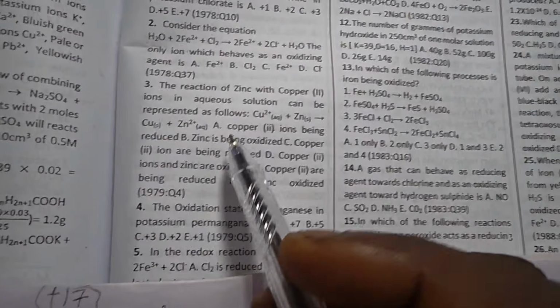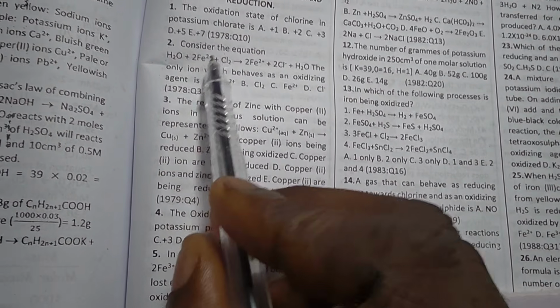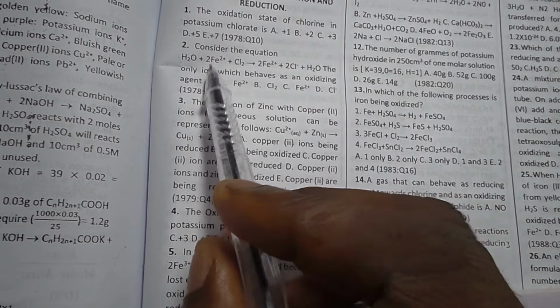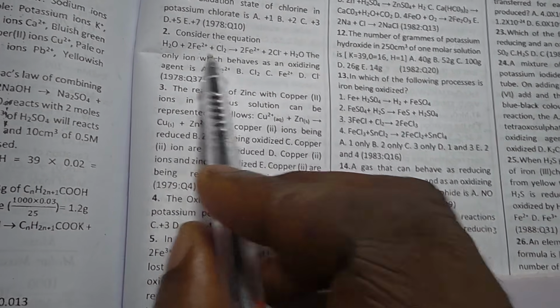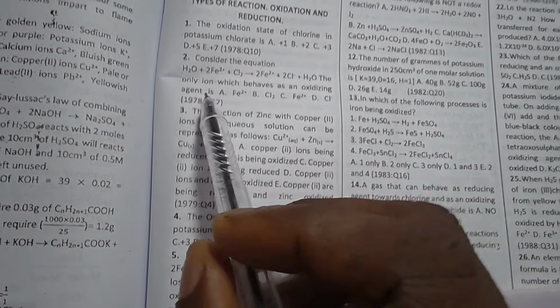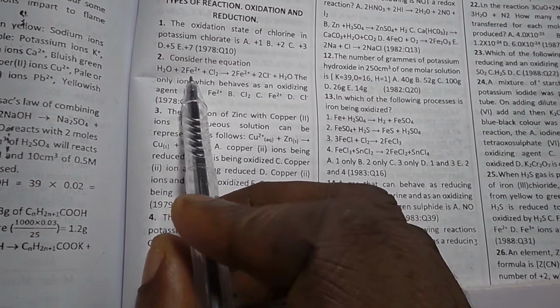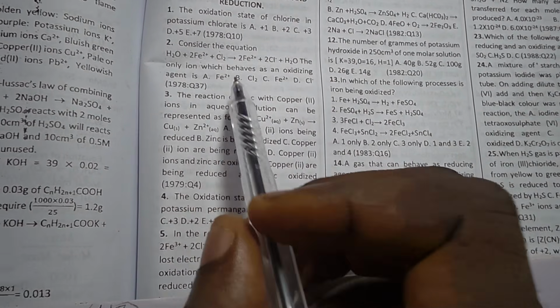Number 3. Let's move on to number 3, which means that this one must have undergone oxidation. It must have gone from +2 to +3. So if it undergoes oxidation, both of them cannot undergo reduction. One will undergo oxidation, one will undergo reduction. So this must have been +2 to +3. So this is a typo. So this is a reducing agent, this is the oxidizing agent.